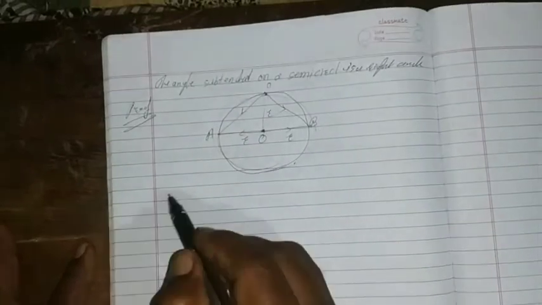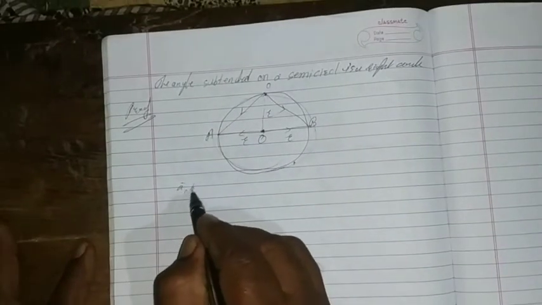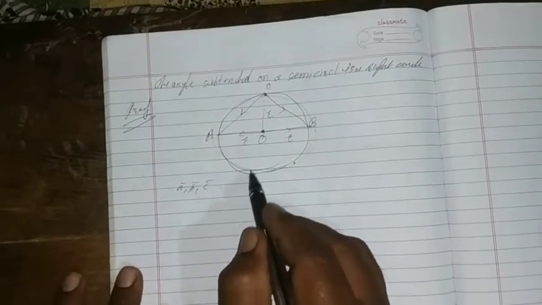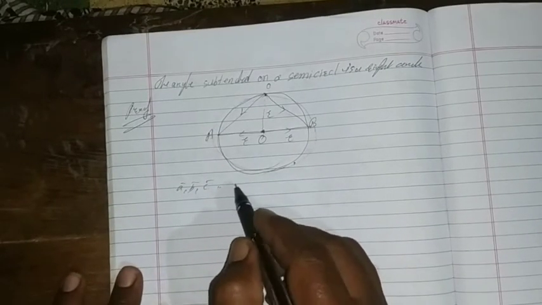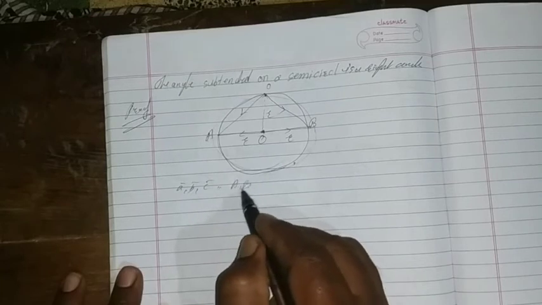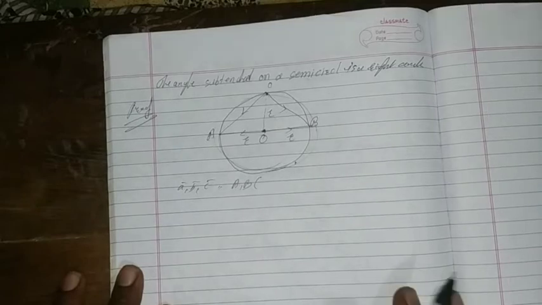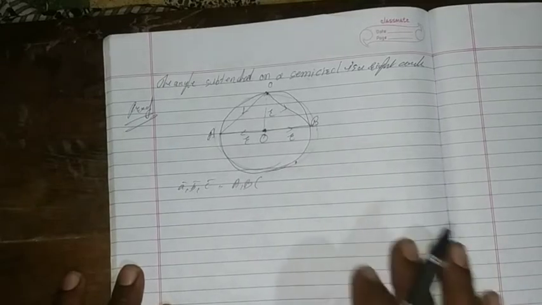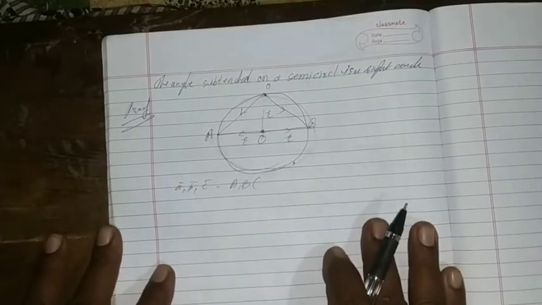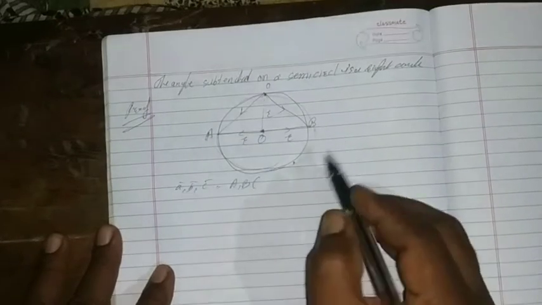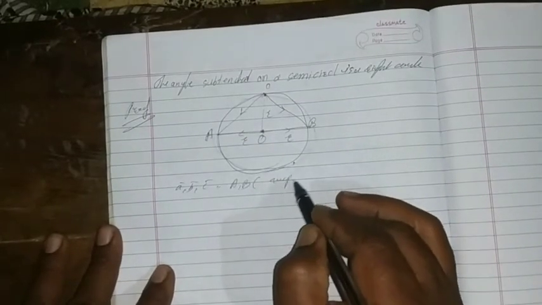Let vector A, vector B, vector C be the position vectors of the points A, B and C respectively. We know this.